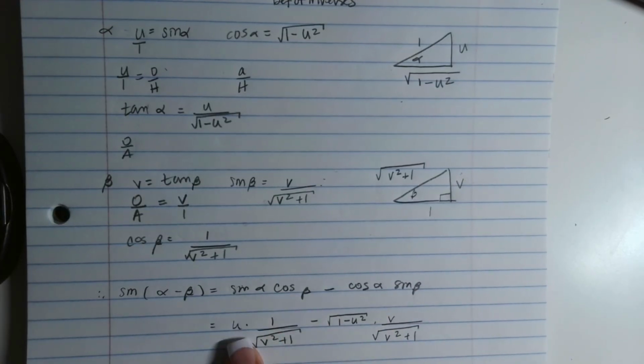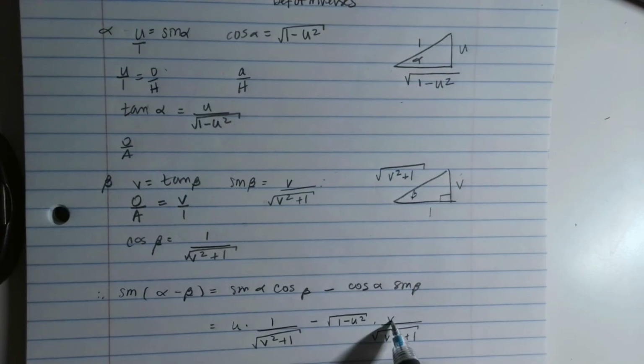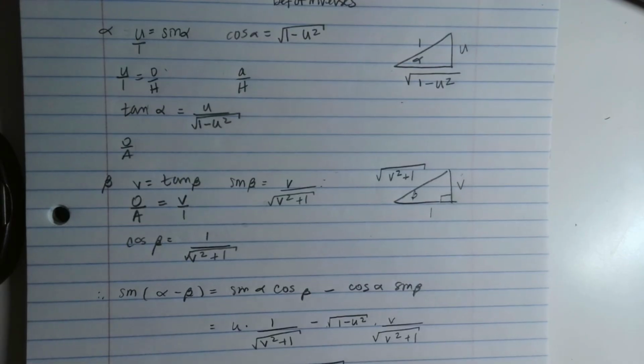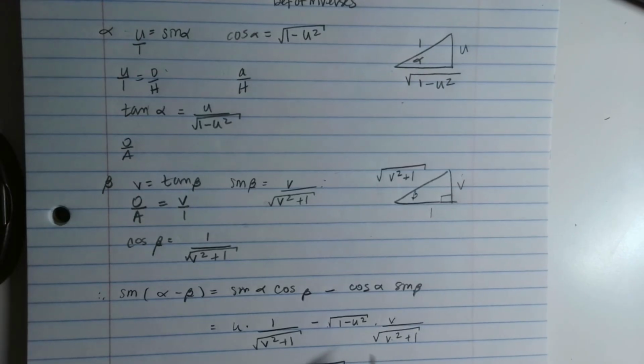We want to make sure every term is represented. Then as you simplify, you're going to get u minus v times the square root of 1 minus u squared, because they have the same denominator. You just bring them together because this is subtraction and not multiplication. So then over the square root of v squared plus 1. And that's your solution.